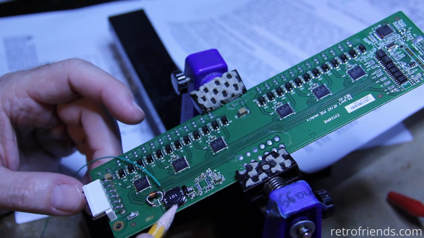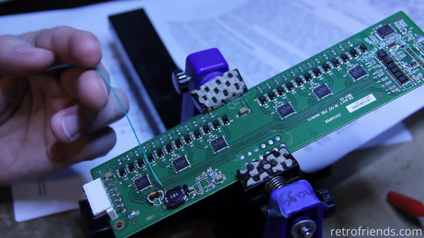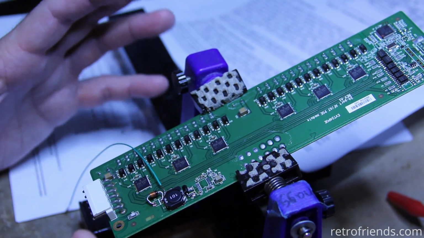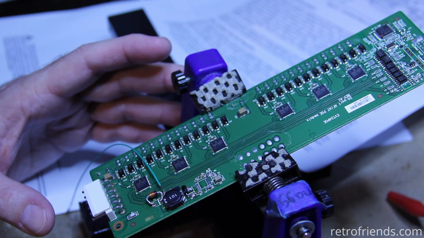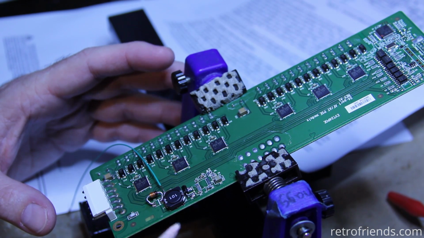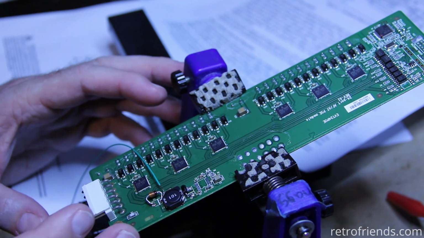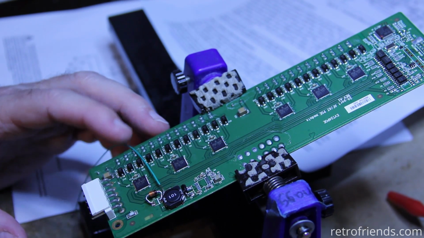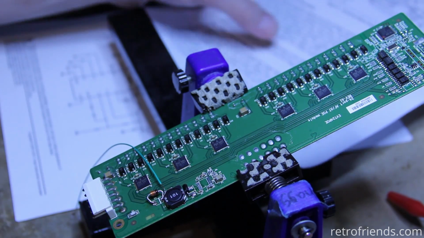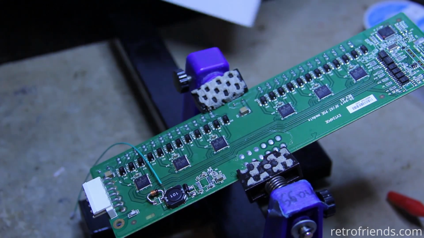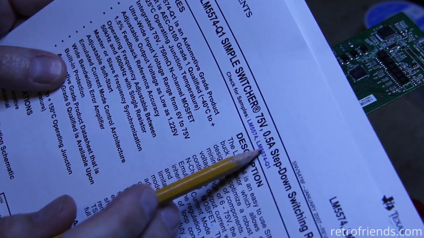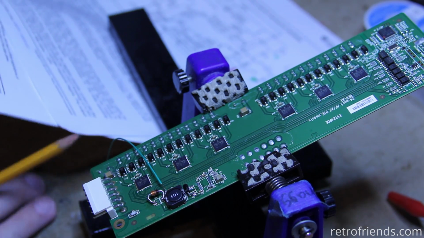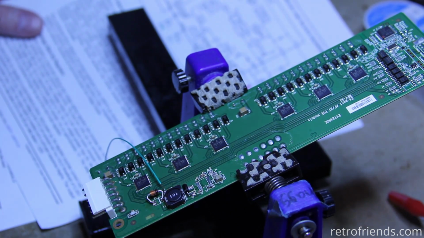So I went ahead and found a good place to solder a lead, and then used my bench power supply, current limited to about 1.5 amps, and I applied power to it, and it was sucking all the amps. It was sucking all the way up to 1.5 amps. And when I looked at the spec sheet for this step-down regulator, it's 0.5. So that's why it was heating up, because it was getting too much of a draw from something.